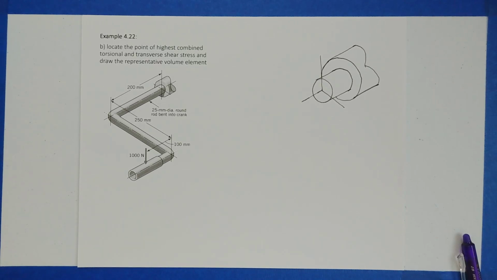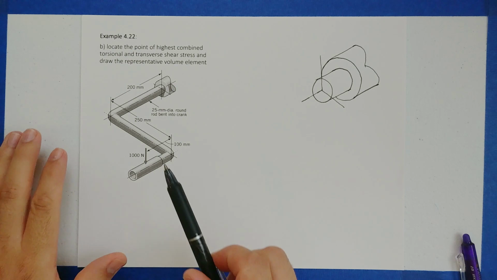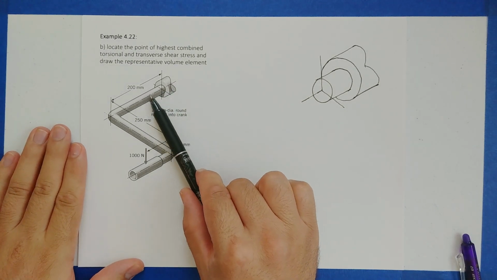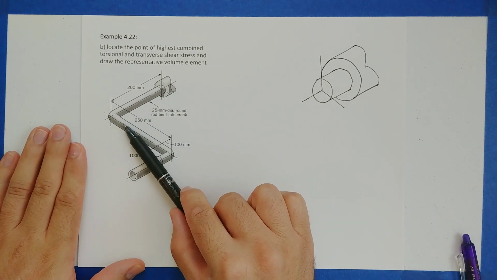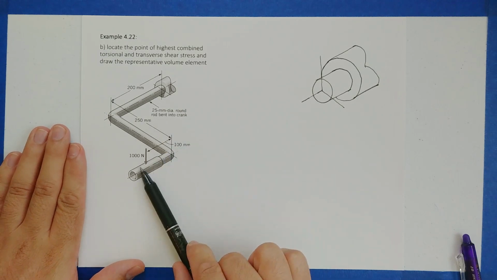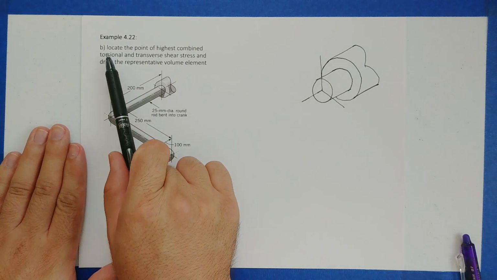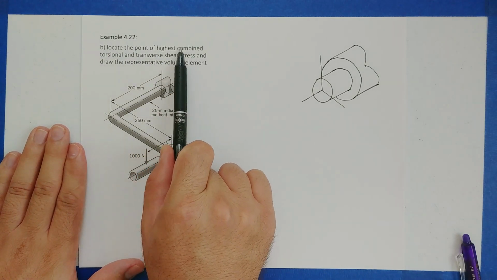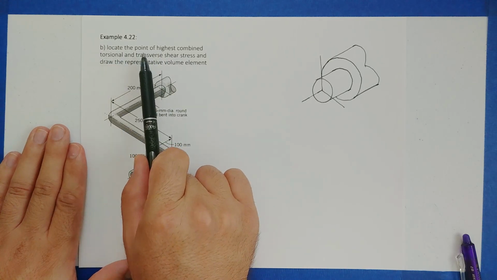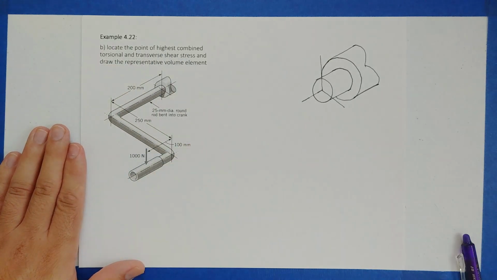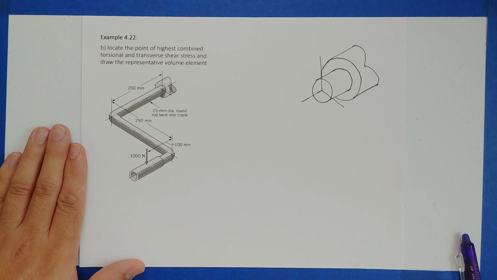All right, let's look at part B of example 4.22. Just like in the previous one, we have a solid rod that has been bent into the shape of a crank. For part B, we want to locate the point of the highest combined torsional and transverse shear stress and draw the representative volume element.